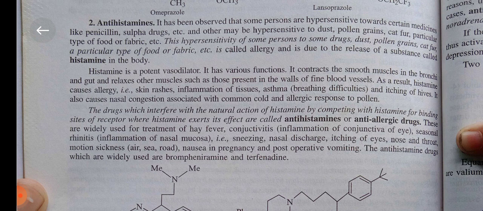Histamine is a potent vasodilator. It has various functions. It contracts the smooth muscles in the bronchi and gut and relaxes other muscles such as those present in the walls of fine blood vessels. As a result, histamine causes allergy, that is skin rashes, inflammation of tissue, asthma, and itching of hives. It also causes nasal congestion associated with the common cold and allergic response to pollen.